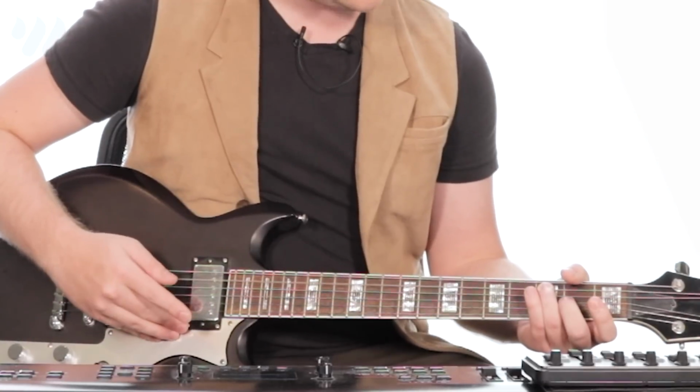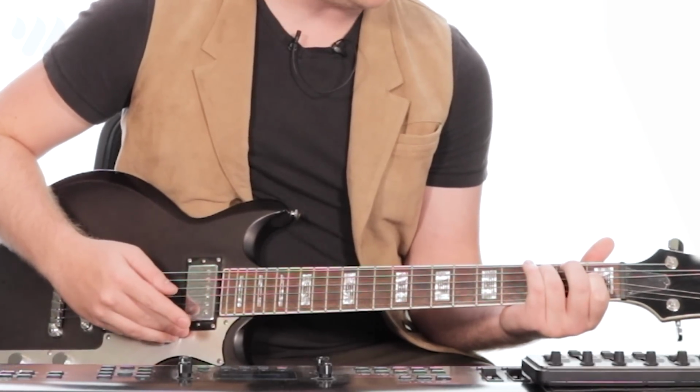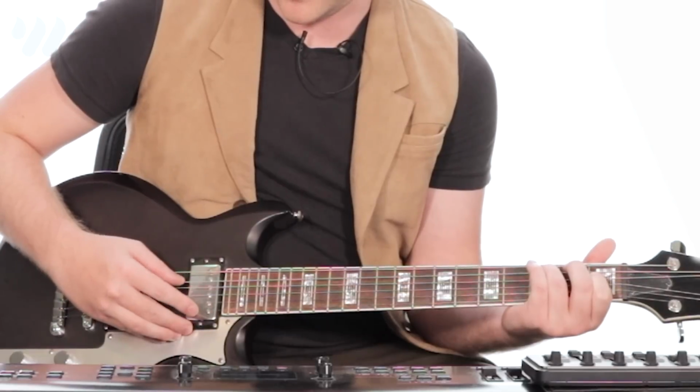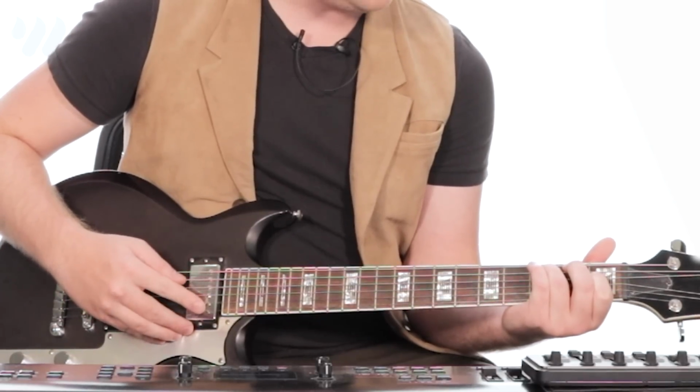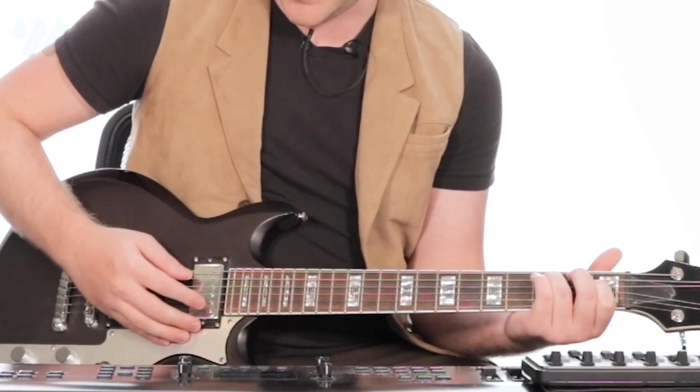Now, if we're going to play a minor triad, we're going to do that minor third first. So starting on a C, we're going to play an E flat, which is only 3 half steps. And then from the E flat up to the G is a major third, 4 half steps.